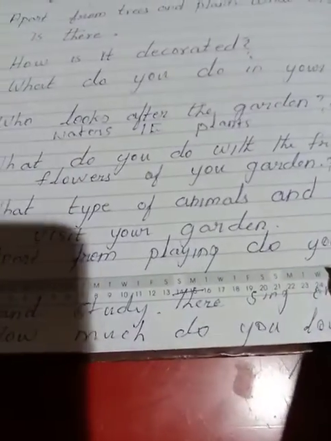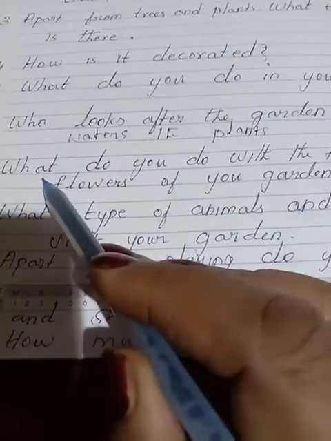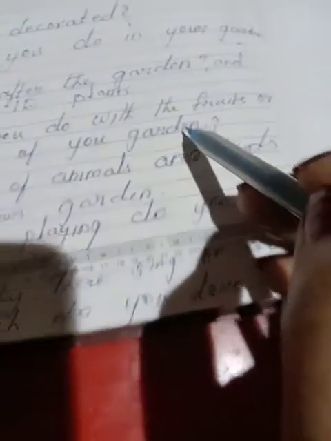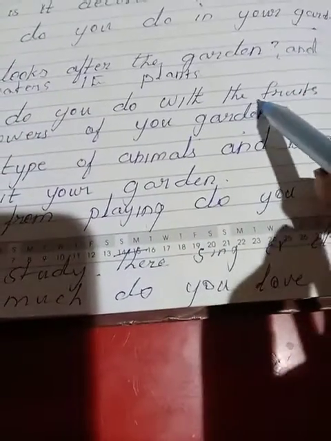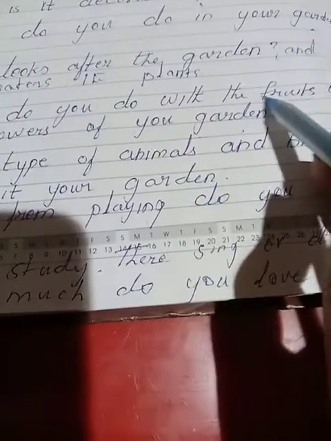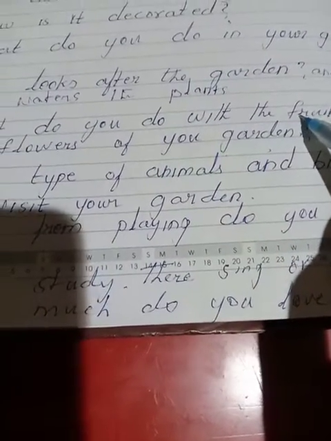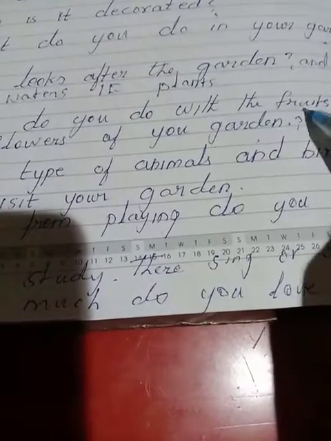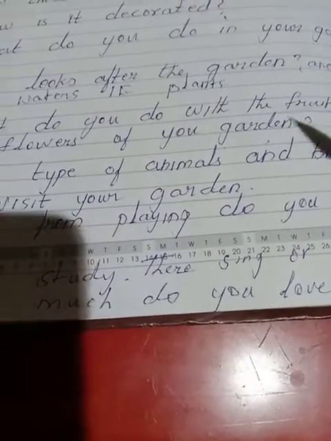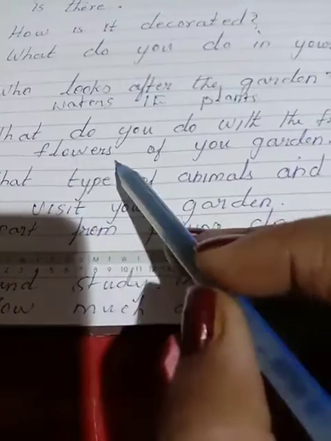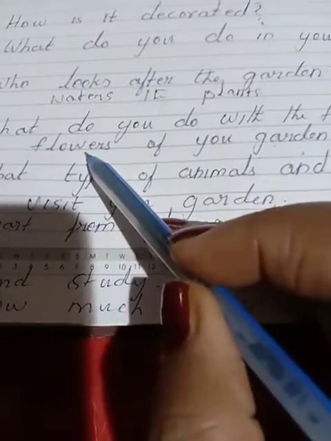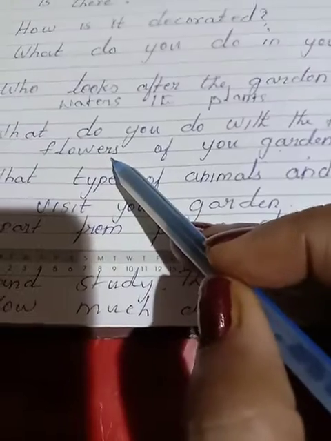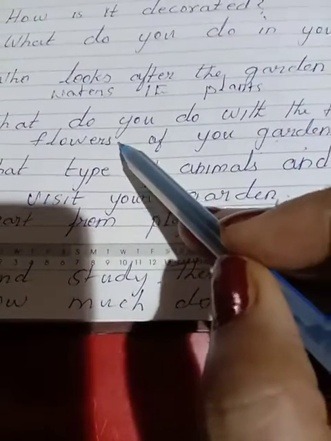My father waters the plants every evening, or my mother waters the plants, whoever it is. What do you do with the fruits and flowers of your garden? Supposing you're having fruits from the garden, you enjoy it, you distribute to your neighbors, or your family members enjoy the fruits, or you offer it to God. Flowers you offer to your God, and flowers you decorate your house walls with, or you even give flowers to your neighbors. Okay, that you have to write.